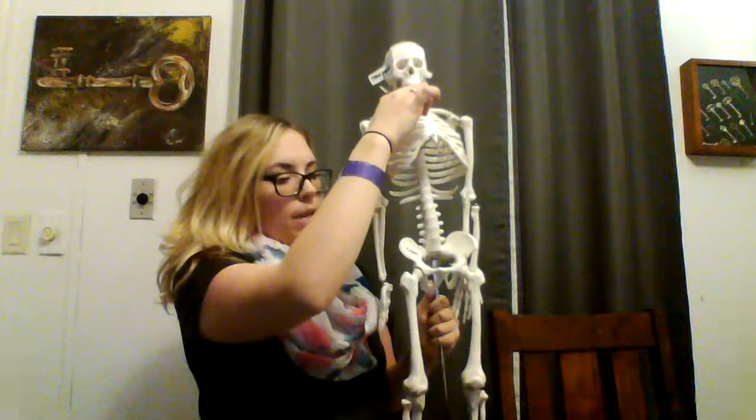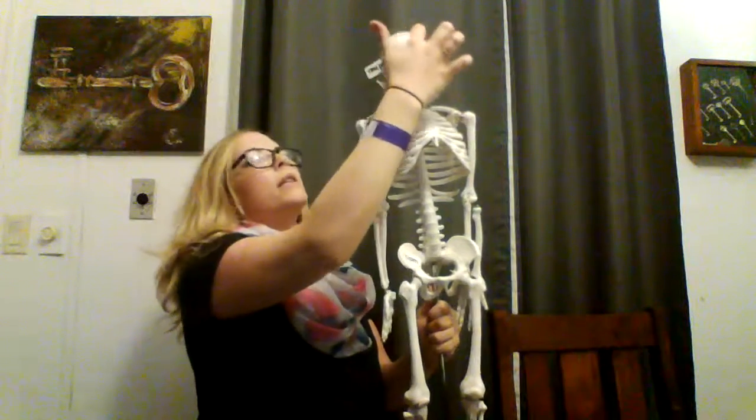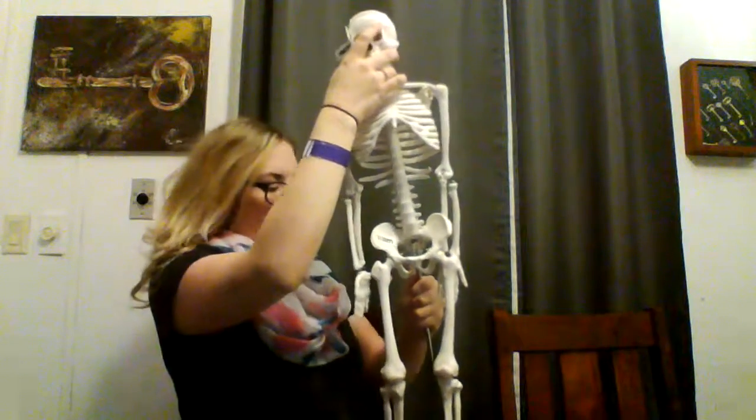First we're going to start off with the skull. As you can see here, I have it labeled. We have the frontal, parietal, and occipital bone. The frontal bone is going to be in the front here. Lower the skeleton so you can see. This is the frontal bone.